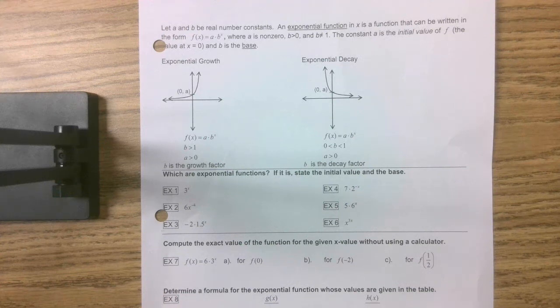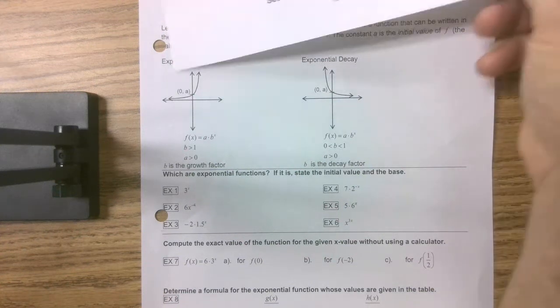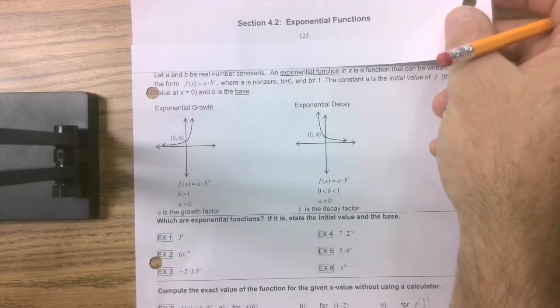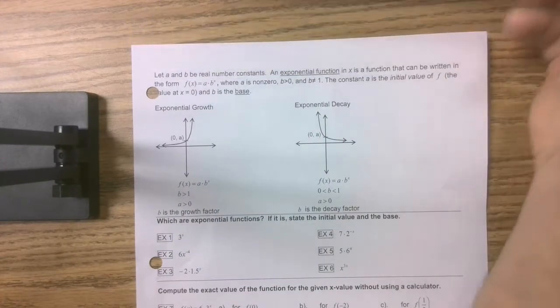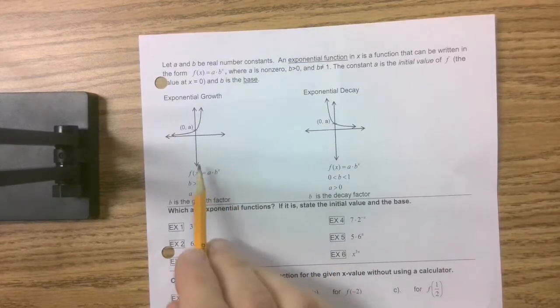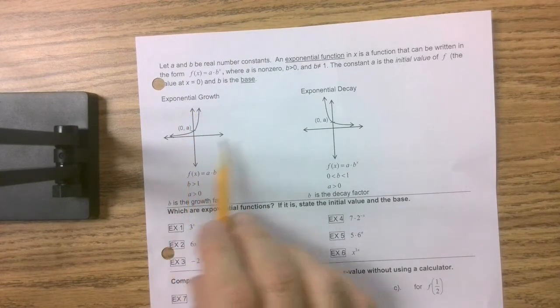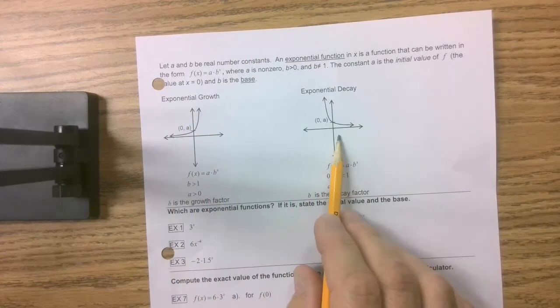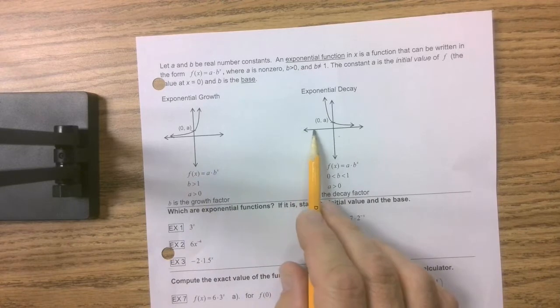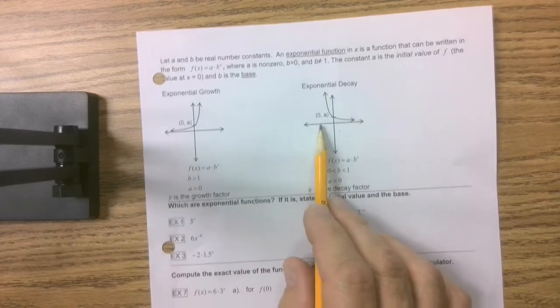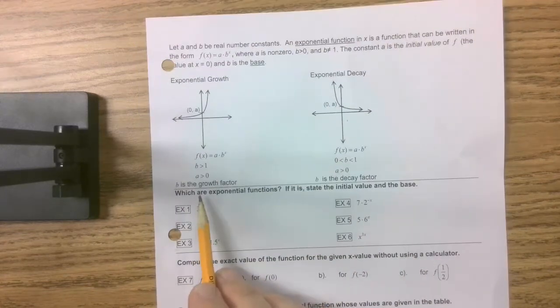All right, here comes the packet lesson, 4.2. Again, the title got cut off. It was on page 125. But here we are, and it's got a little description of exponential growth, exponential decay. Please watch my pre-lesson to get an understanding of what's going on here. But now we're going to get into some definitions.